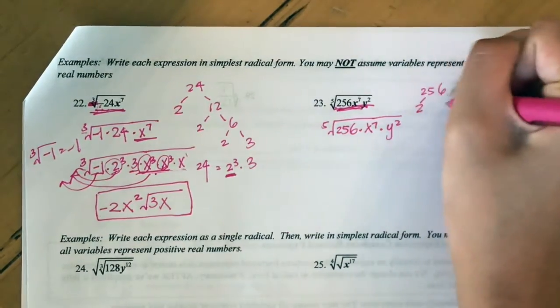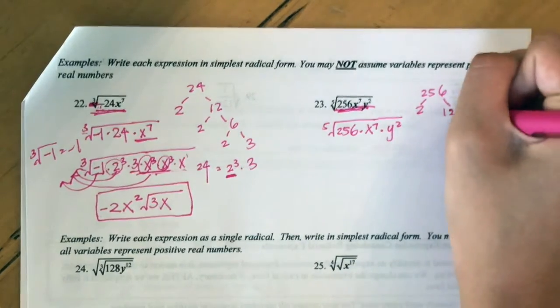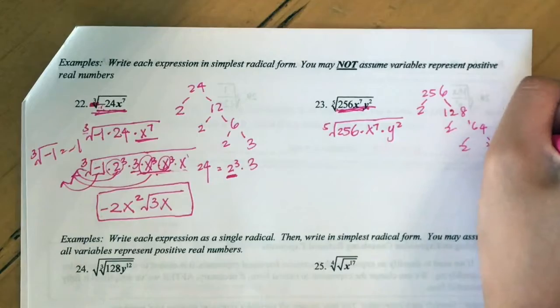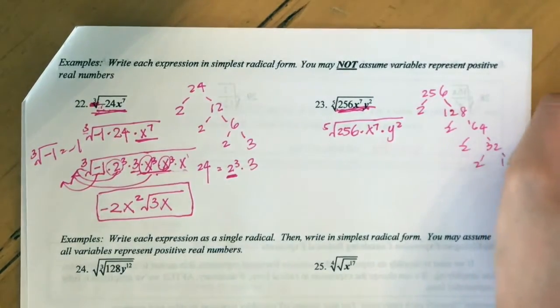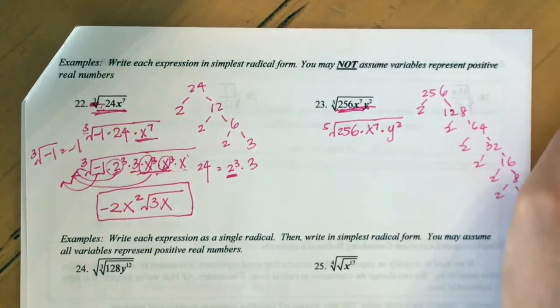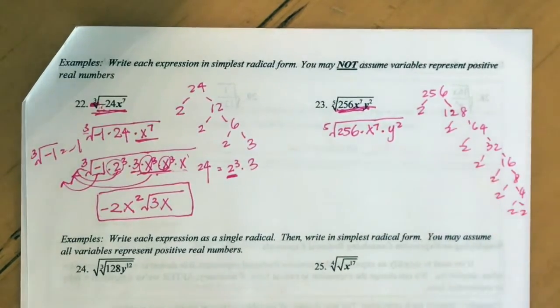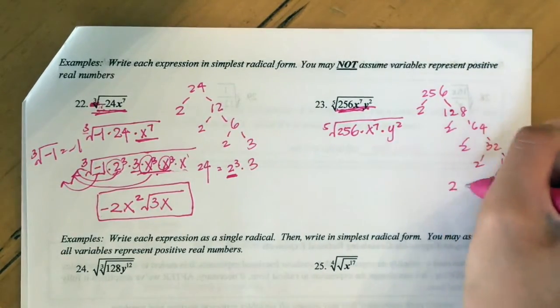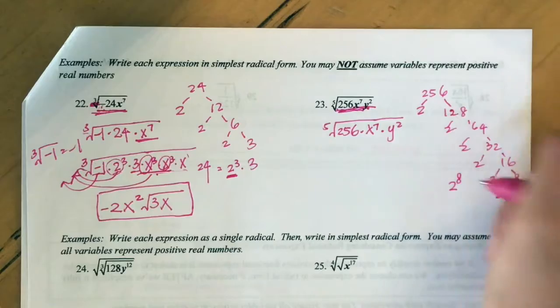So we have 2, 128, 2, 64, 64 can be 2, 32, 2, 16, 2, 8, 2, 4, and then 2, 2. Whew, okay, so 256 is actually just 2 raised to the power of 8.